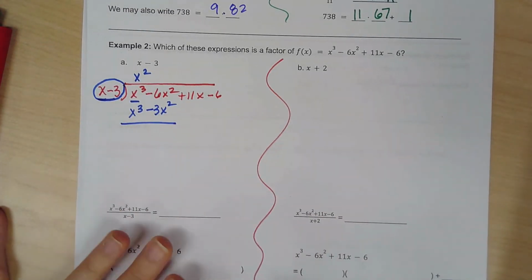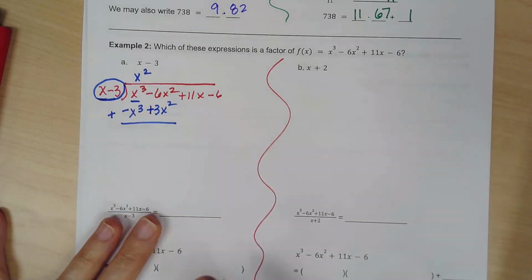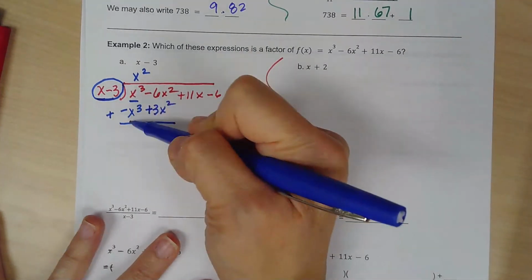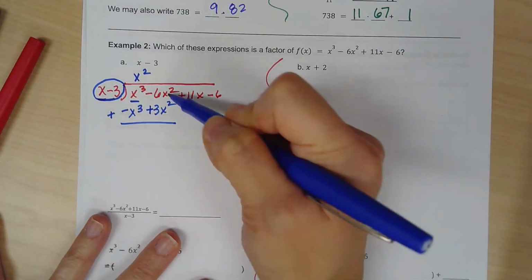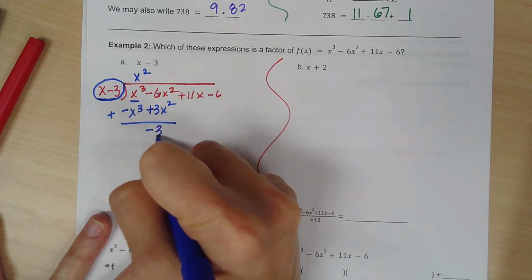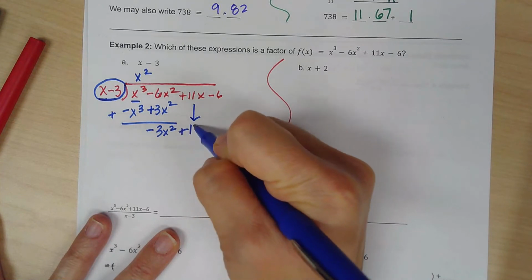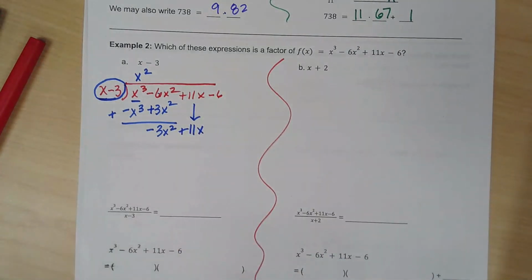All right, this is where add the opposite comes into play. So add the opposite. So those are the opposite signs. When I do this, these always cancel out, but now I'm left with negative 6x squared, positive 3x squared is negative 3x squared, and let's bring down the next term. That's it. Now we have to repeat the process, over and over and over again. So now we go again.